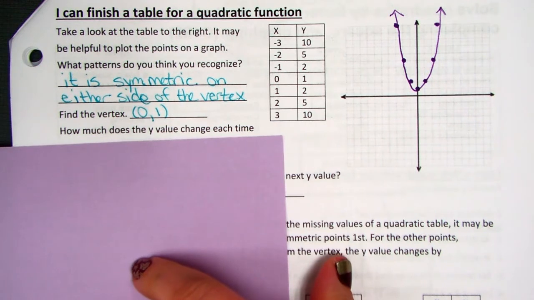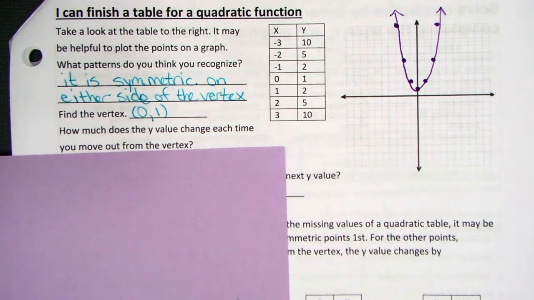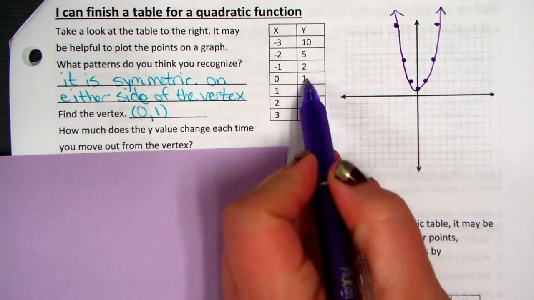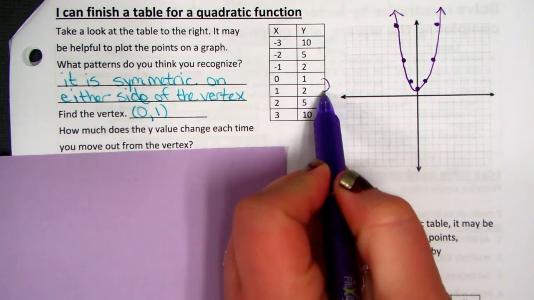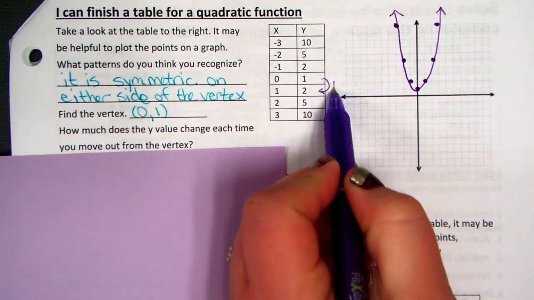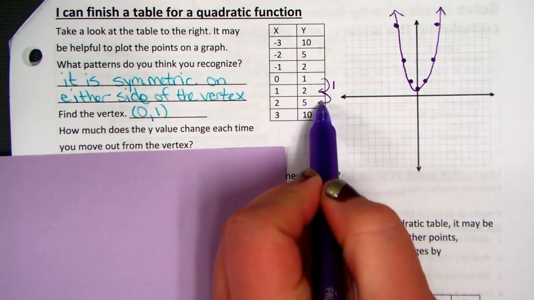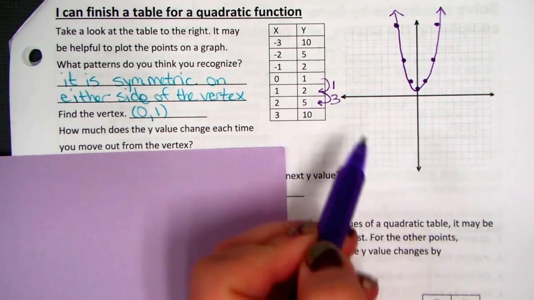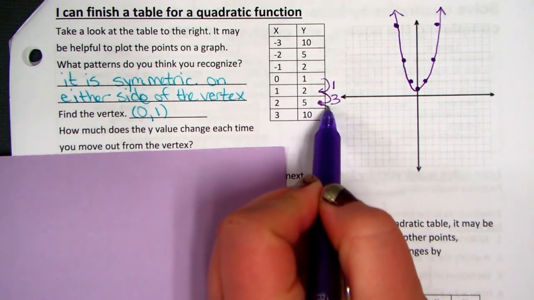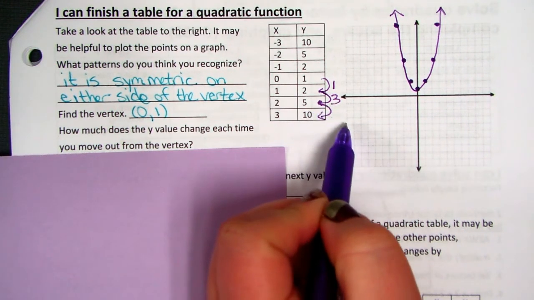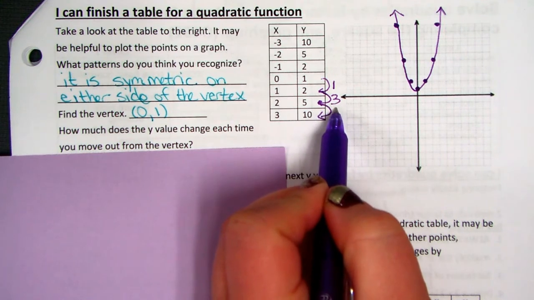Now, how much does that y value change each time you move out from the vertex? So here's our vertex, and to get from 1 to 2, it goes up 1. To get from 2 to 5, it goes up 3. And to get from 5 to 10, it goes up 5.